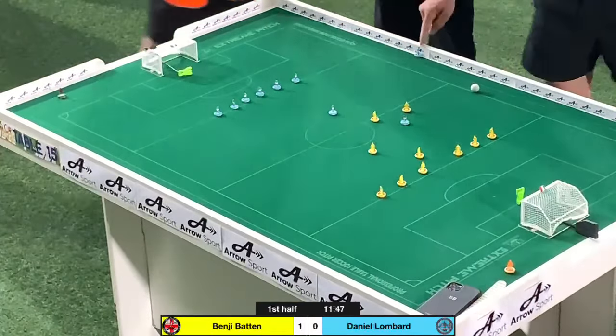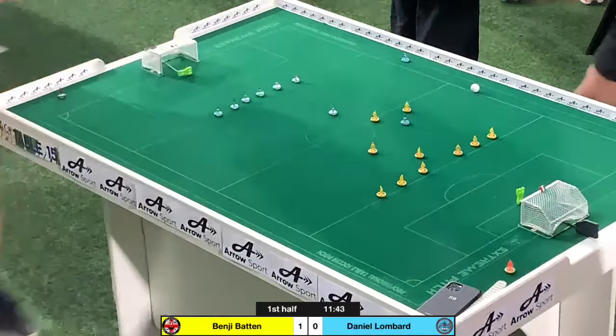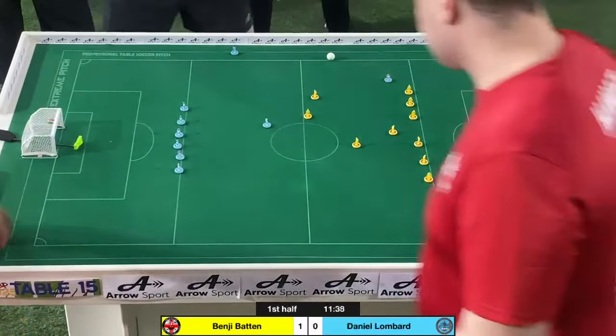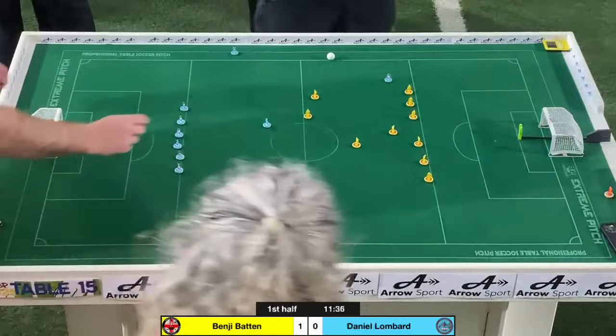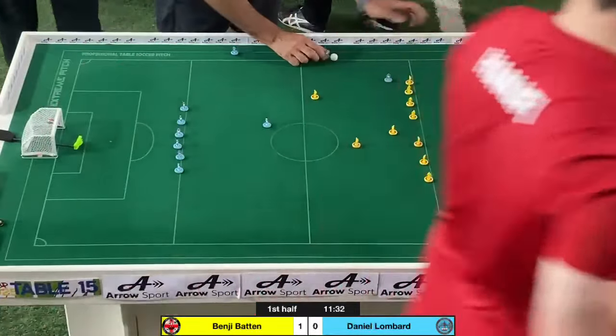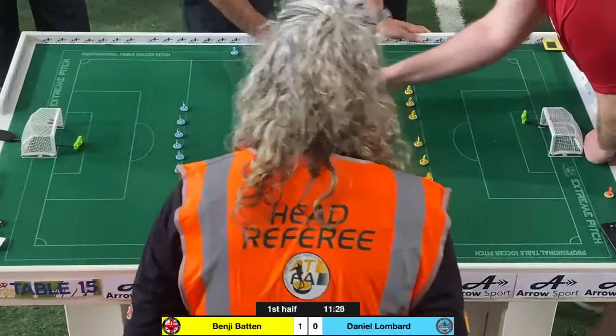So to force the throw-in, as you can see with the gradients there on the pitch, your player, your opponent's player and the ball all have to be in the same quadrant, and the ball has to go out in that same quadrant. So as you can see there, two of those three conditions were met, but the ball went out in a different quadrant, which means it's a throw-in to Daniele Lombard.